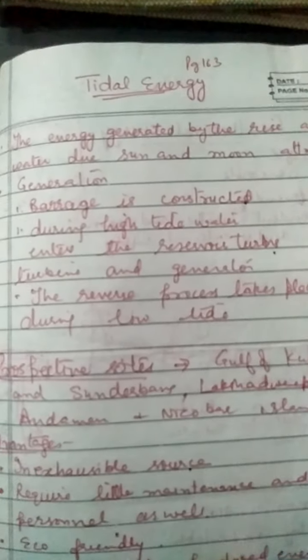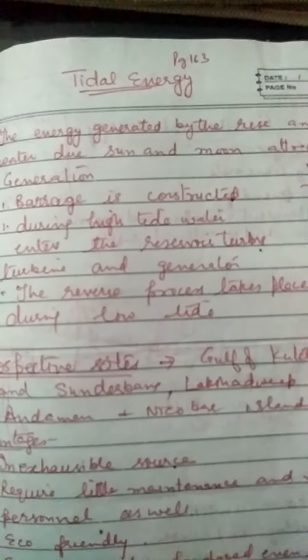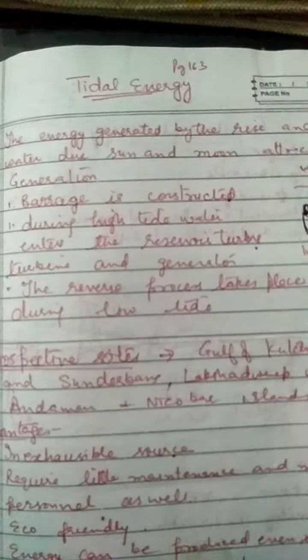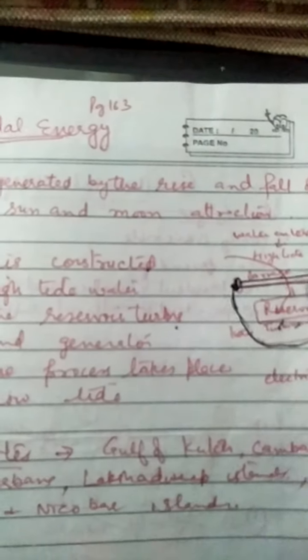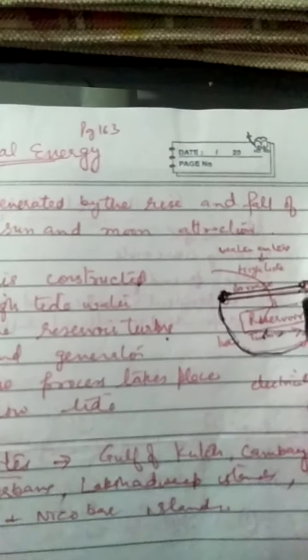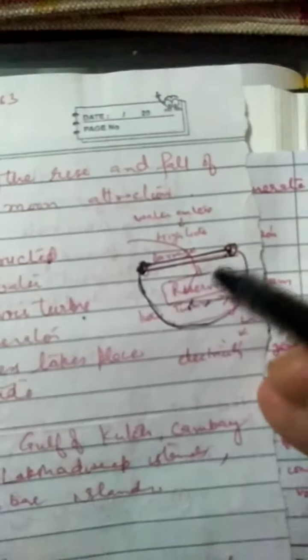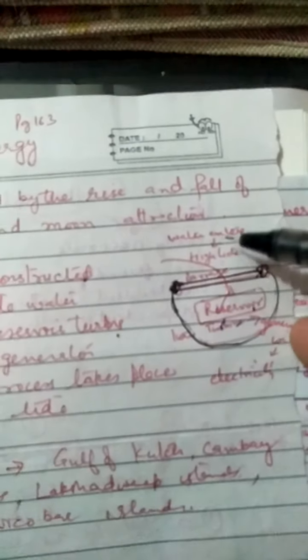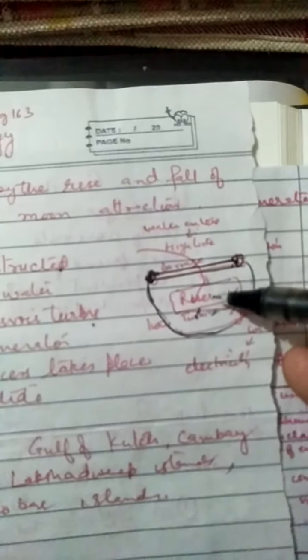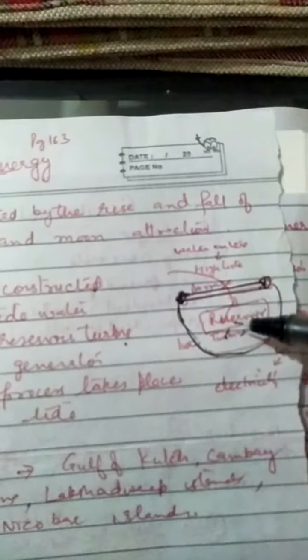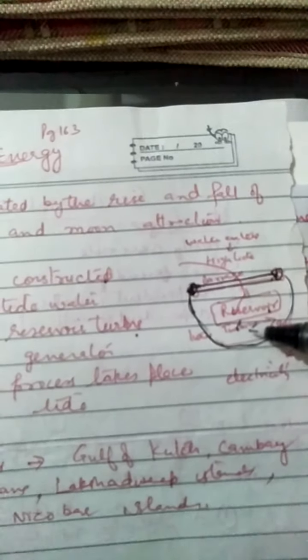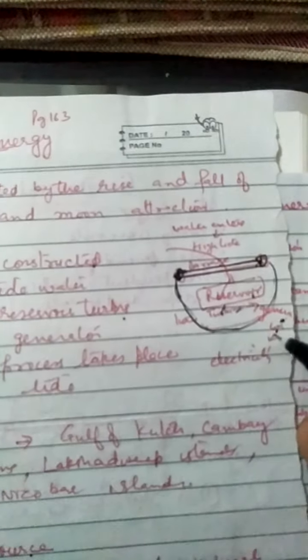On the sea coast, we look for a site where we can construct a barrage like this. This is the land or the coast, and we have constructed a barrage over here, and this is the reservoir where the water is collected. When high tide comes, water gets stored in this reservoir. Now, when high tide comes, the turbine runs. The turbine rotates the generator and electricity is generated.